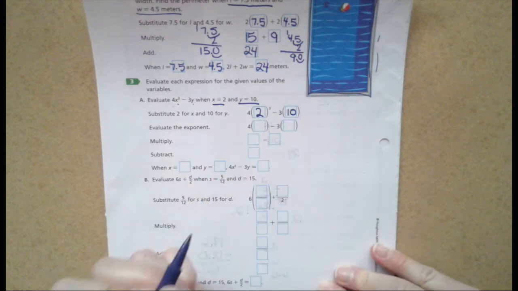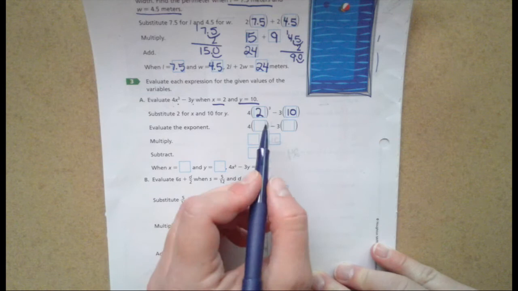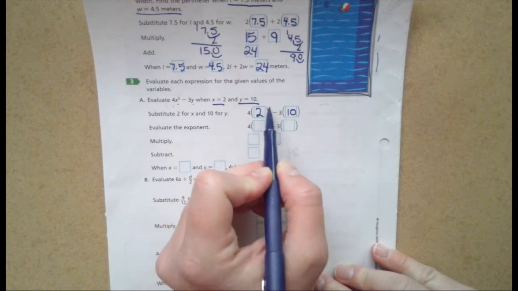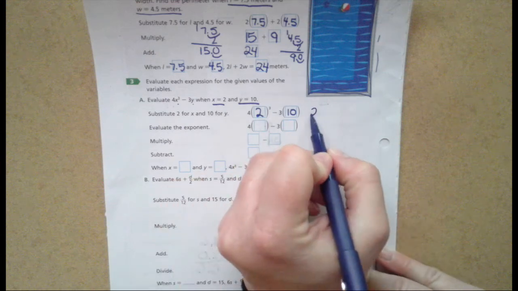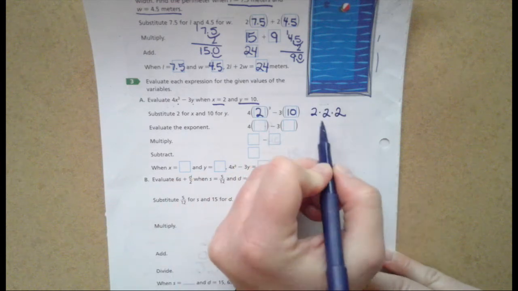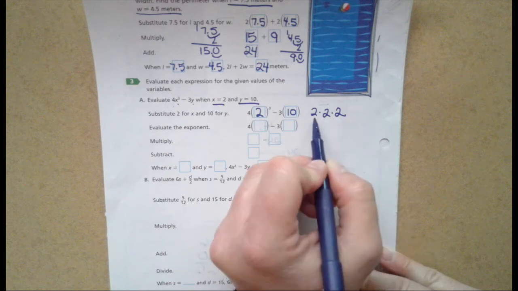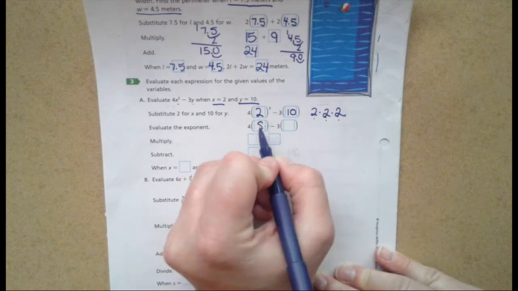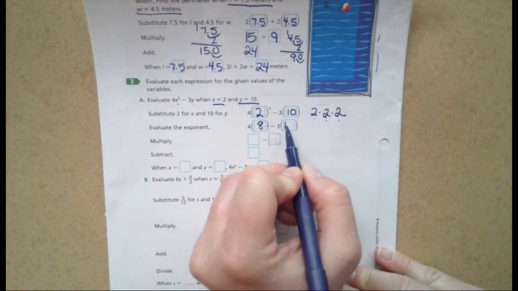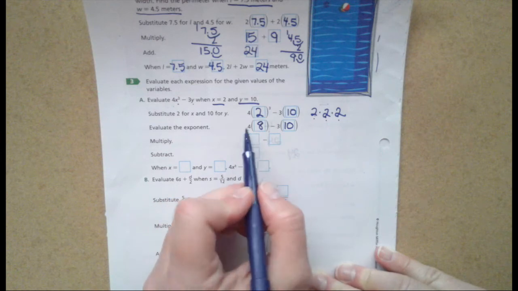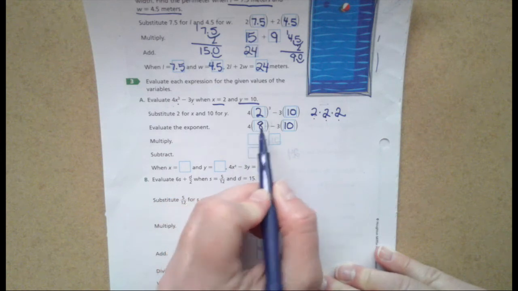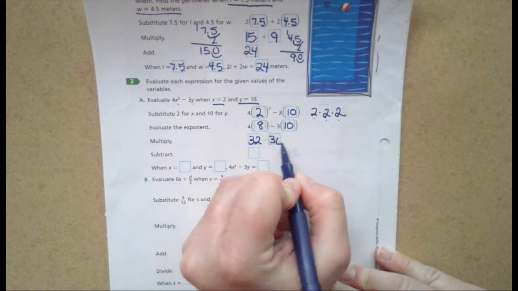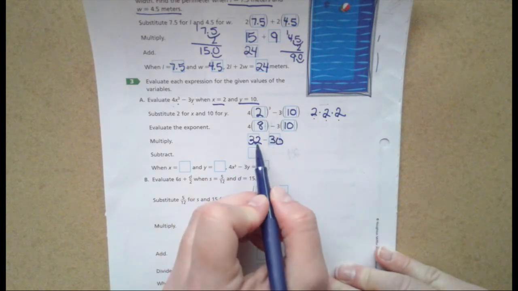Okay, now we can go on ahead and evaluate the exponent. We have 2 cubed, which means 2 times 2 times 2. We multiply 2 by itself 3 times. So 2 times 2 is 4. 4 times 2 is 8. And then the 10, we don't do anything with that yet. Now we go on ahead and multiply. 4 times 8 is 32. 3 times 10 is 30. And then we subtract. 32 minus 30 equals 2.